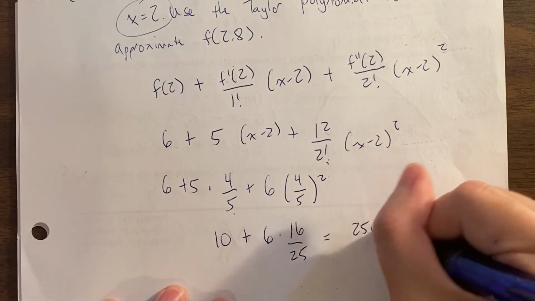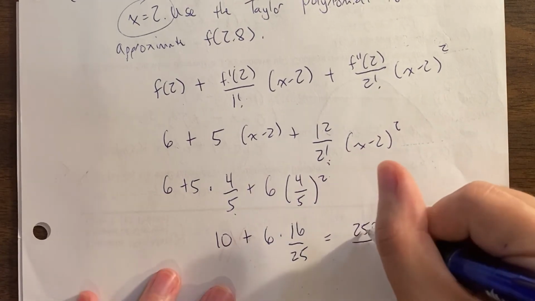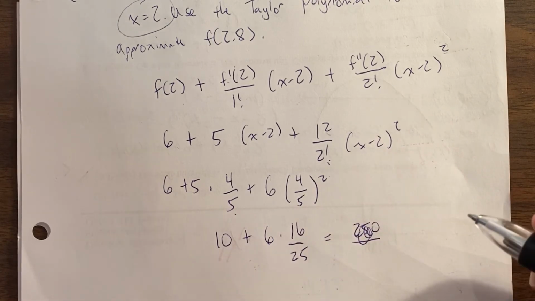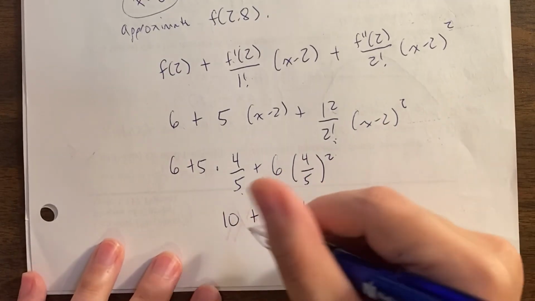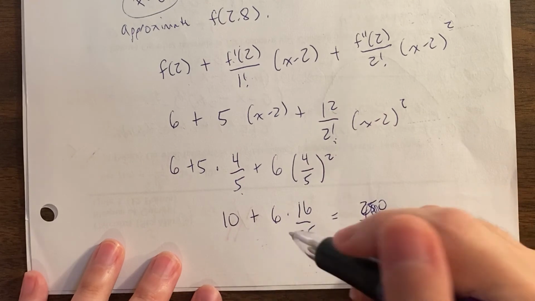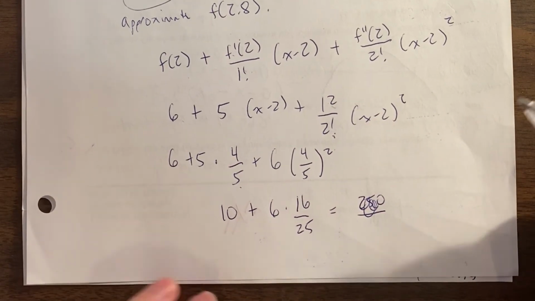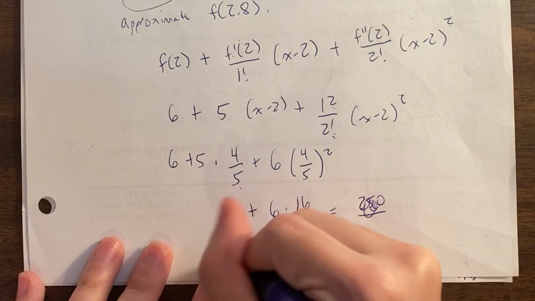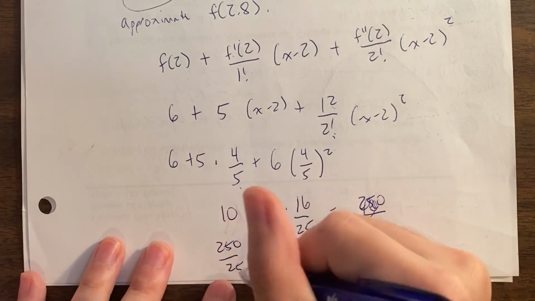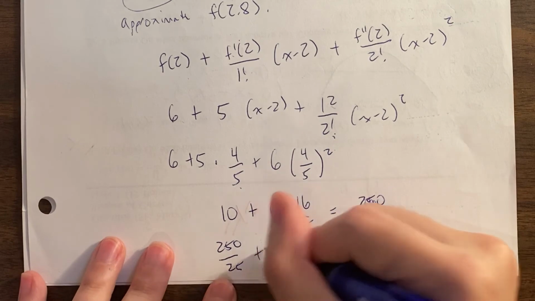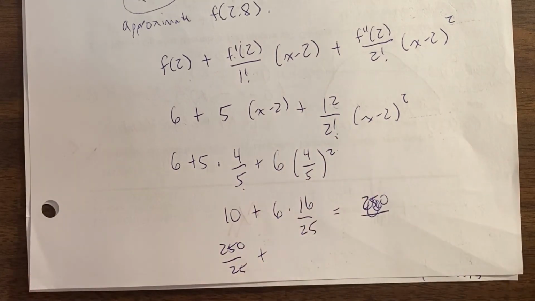It's 250 over... it's not 250, yeah, it is, sorry. To write 10 with a common denominator of 25, I'm struggling towards the end, but that often happens in these videos. It's going to be 250 over 25, because obviously if you cancel out the 25s, you end up getting 10. Then you have to do 16 times 6. I don't really know that off the top of my head. I do know 16 times 2 is 32, and then I need to triple that. So 32, 64, 96, I believe.